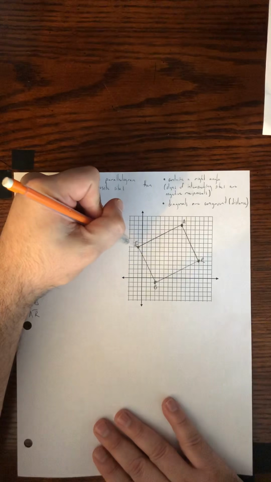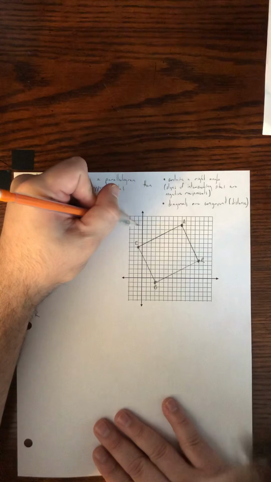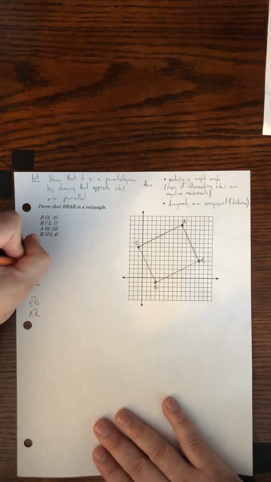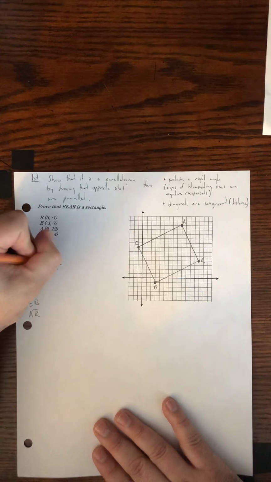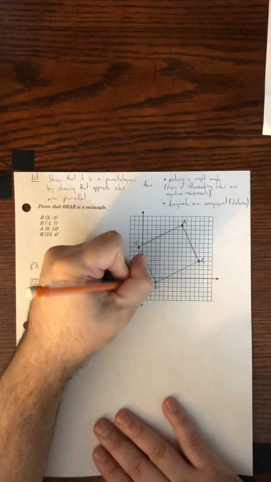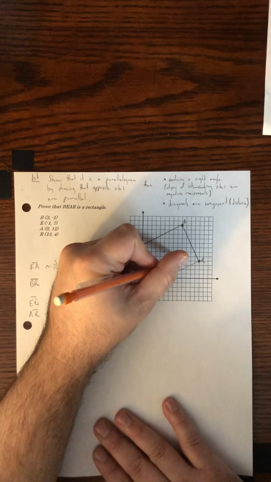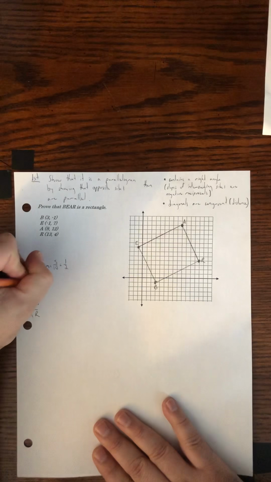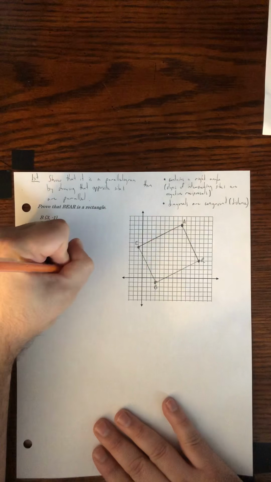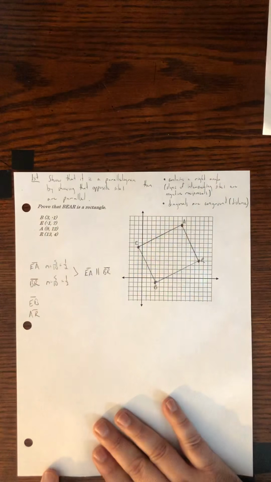Starting with EA, and this is countable, rise over run, I would be going up 1, 2, 3, 4, 5, a rise of 5, and a run of 10. So the slope of EA would be 5 over 10, which reduces to 1/2. All right, BR. Same thing. Rise of 5, run of 10. Perfect. So what I just showed there was that EA runs parallel to segment BR.